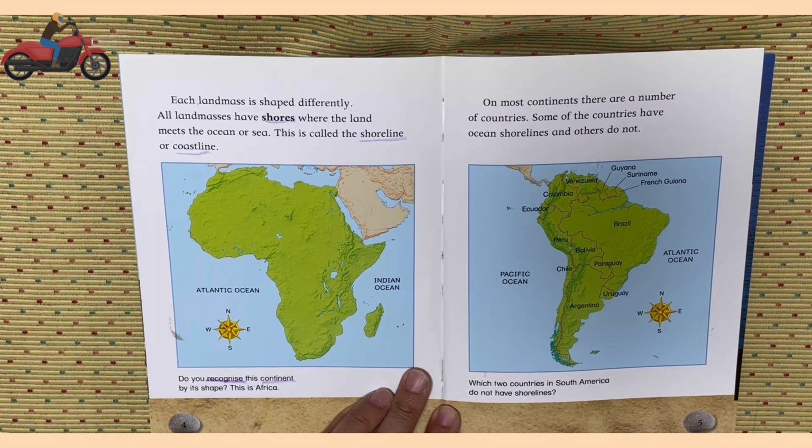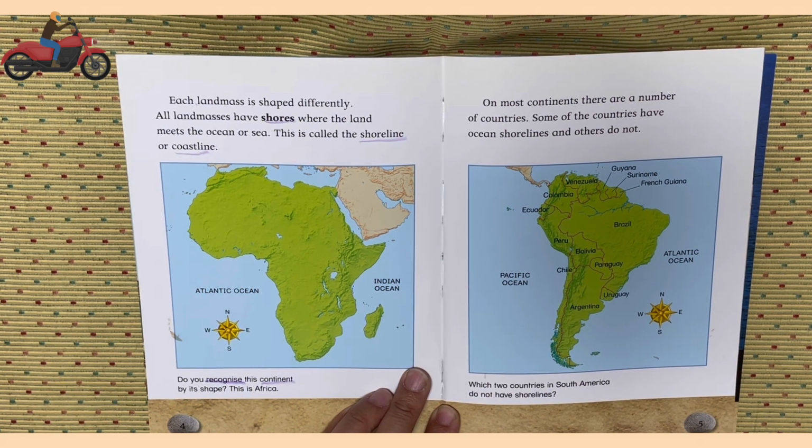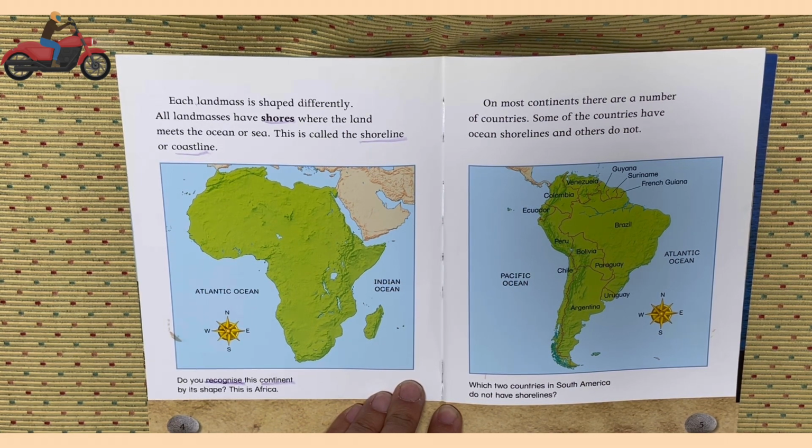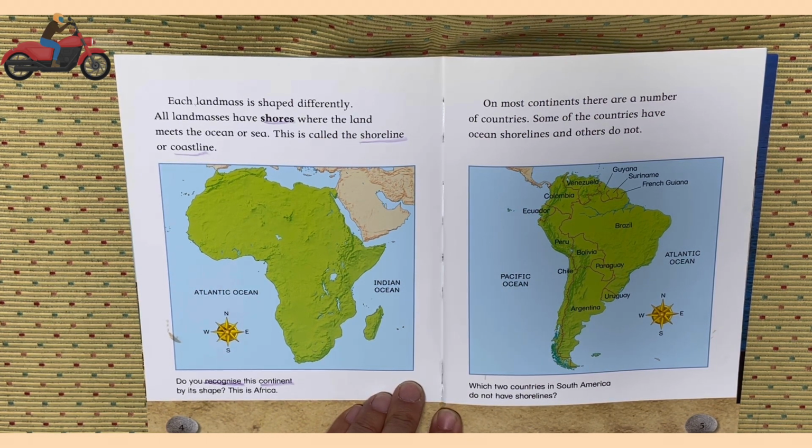All land masses have shores where the land meets the ocean or sea. This is called a shoreline or a coastline. On most continents, there are a number of countries. Some of the countries have ocean shorelines and others do not.